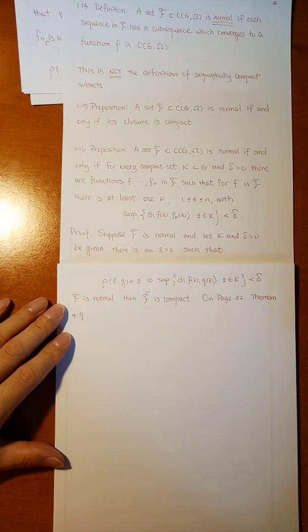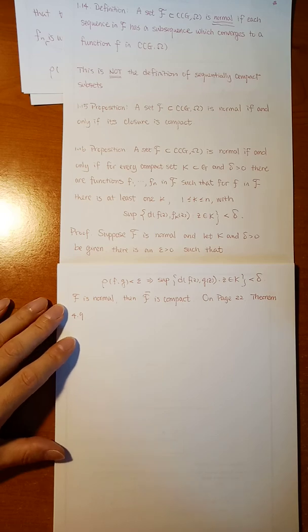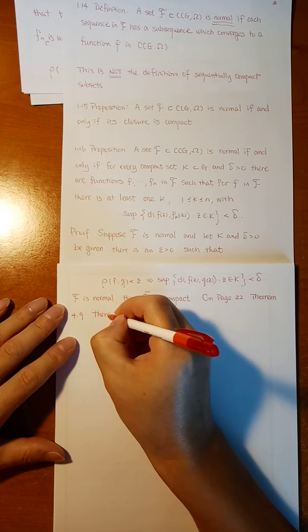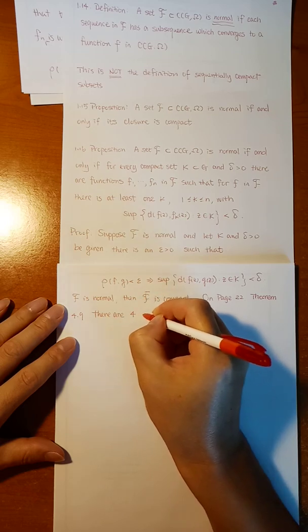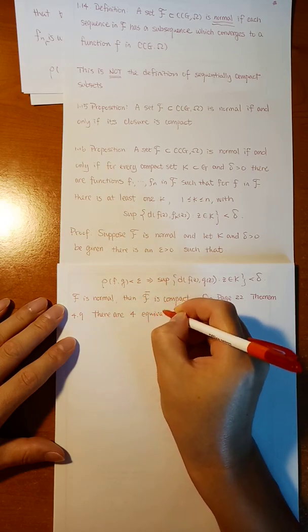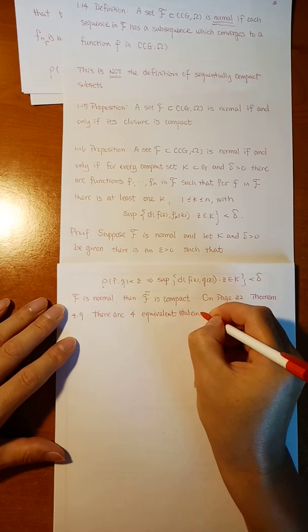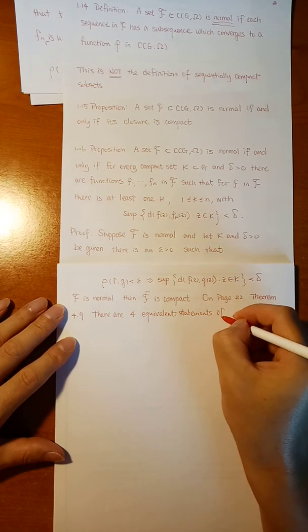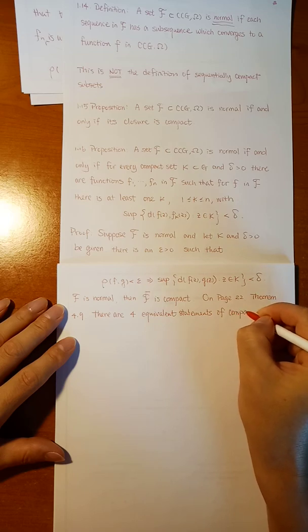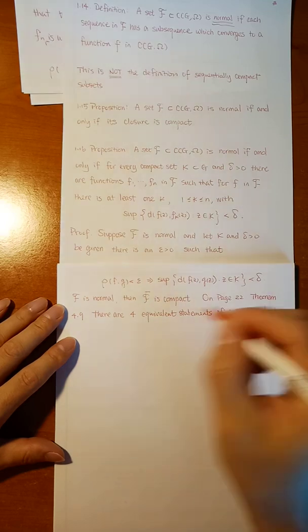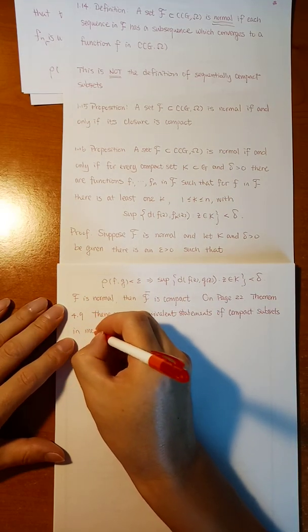In theorem 4.9, you will have 4 equivalent statements about compact subsets in metric spaces. There are 4 equivalent statements of a compact subset in metric spaces.